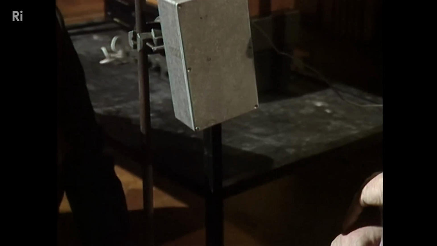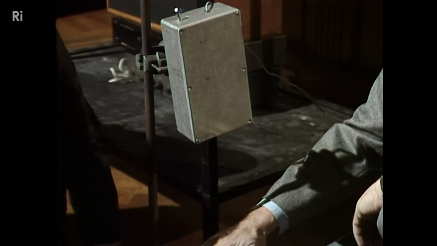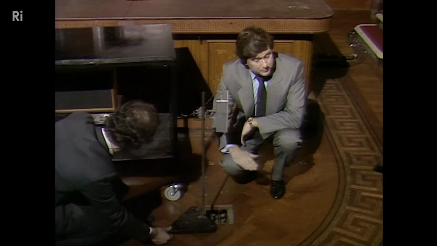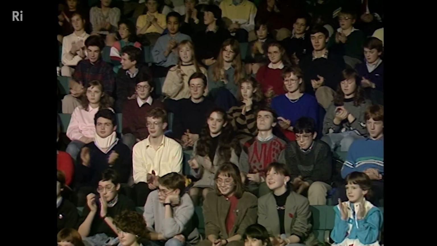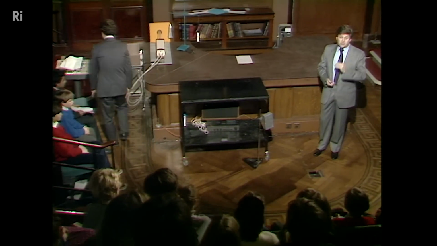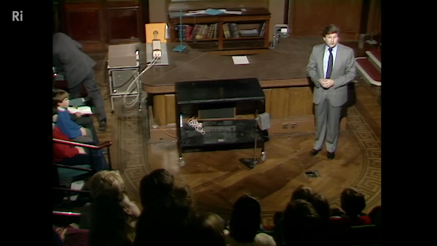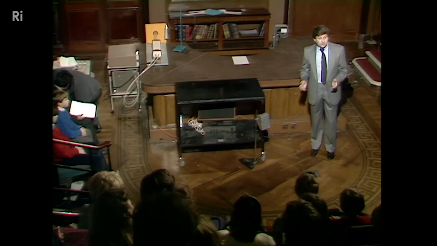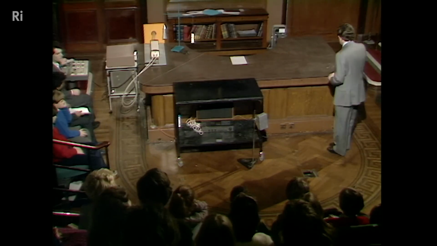Well, it sounds pretty horrible, but there is indeed some music there. And if I interrupt the laser beam, the music stops. That technique is used to eavesdrop on your neighbors. You can listen to a vibrating window and pick up speech a long way away. It's used in the Navy to communicate with submarines really rather accurately.